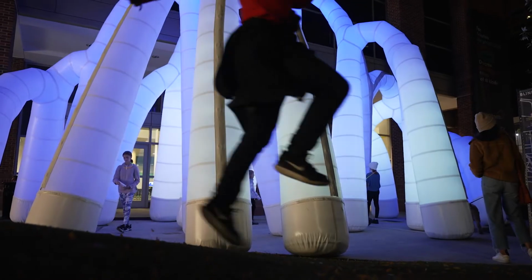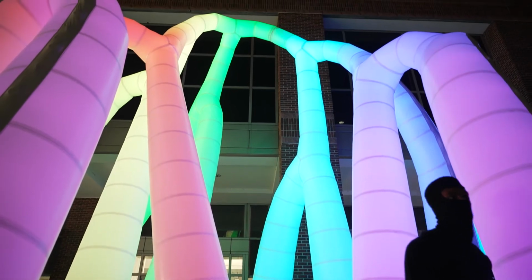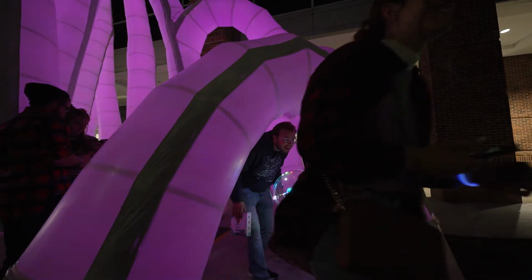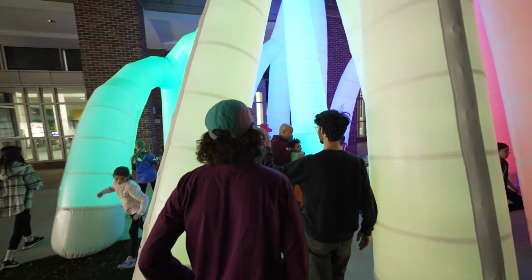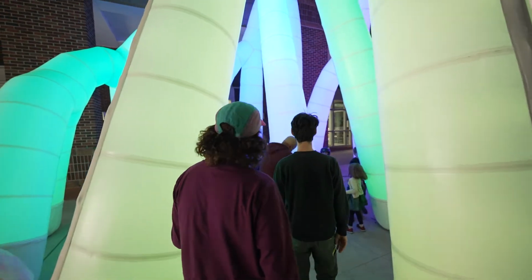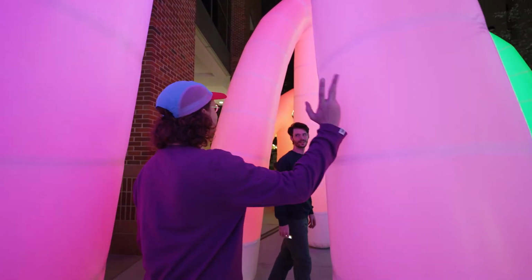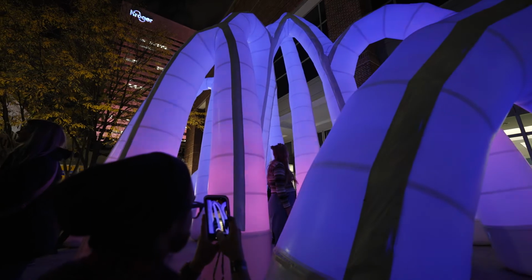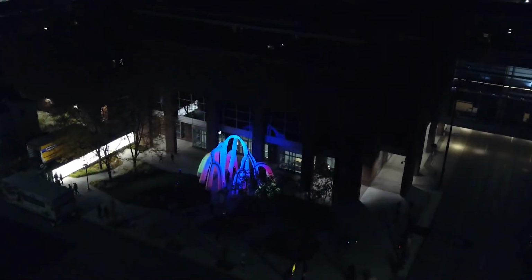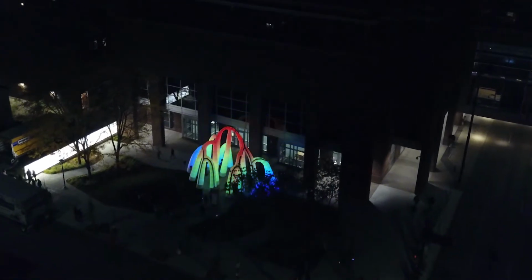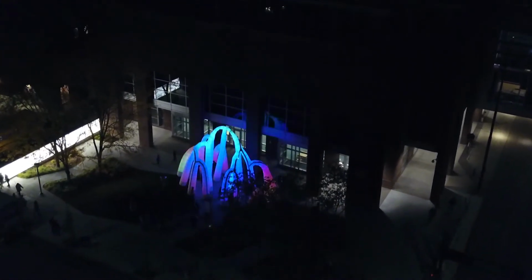I wasn't really sure how it was going to feel inside of it, but it really did feel like this massive thing that you couldn't ever really see all of, so you had to walk around it. And then the LEDs were really great. My favorite animation is when the full rainbow is cascading around you and you feel totally immersed in it.